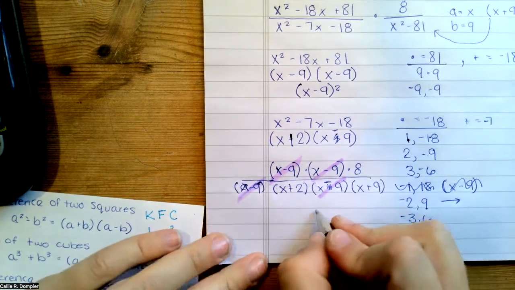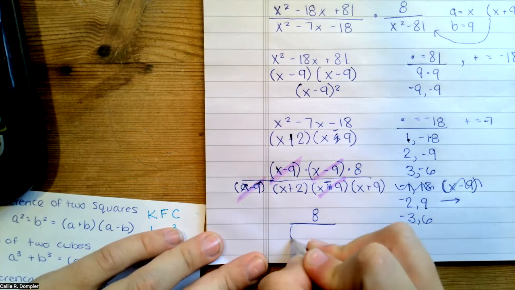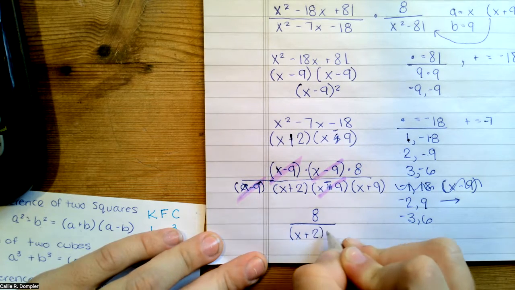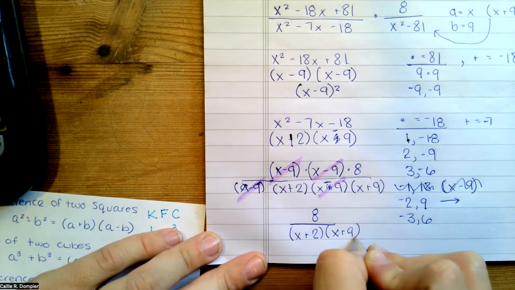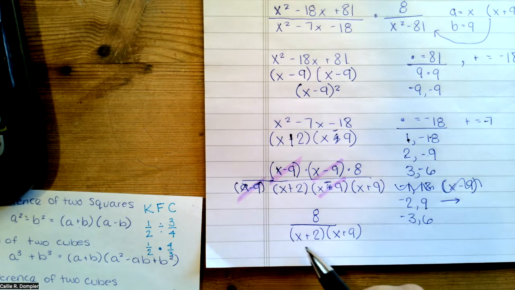So what we are left with is 8 over x plus 2, x plus 9. Okay, and you could refoil that out, but they're going to ask you to leave it in factored form. So I would just leave it like this.